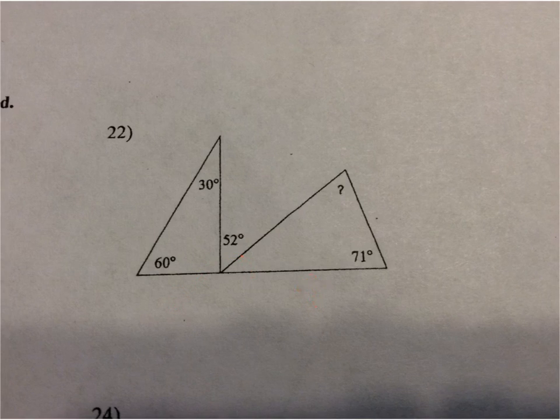So, to start us off, we will start with the triangle angle sum to find this angle measure right here. So 180 minus 60 minus 30 is going to leave us with 90 degrees.